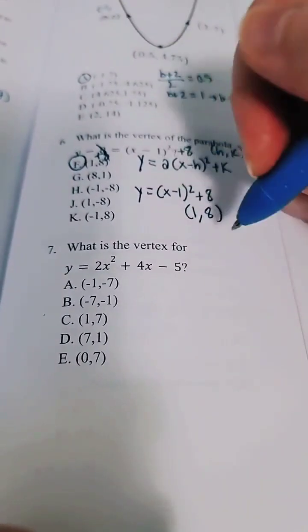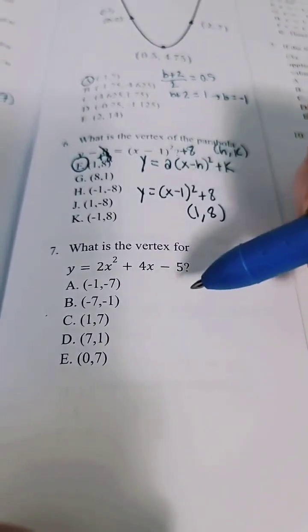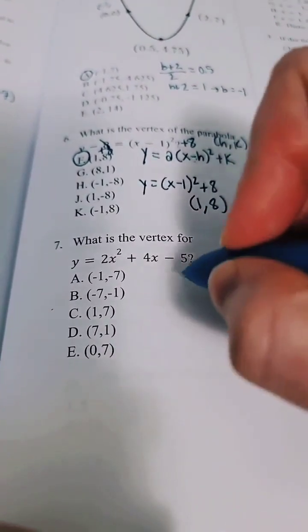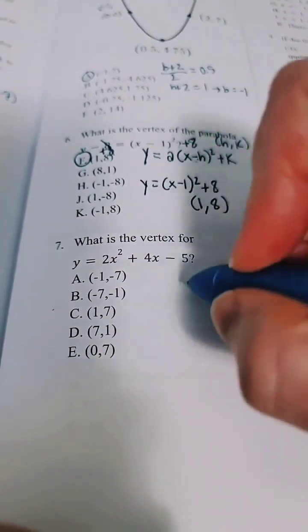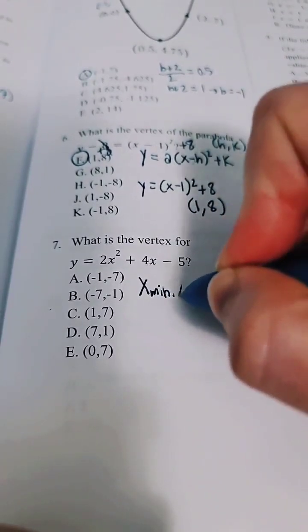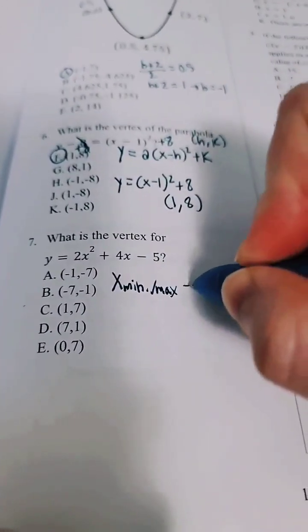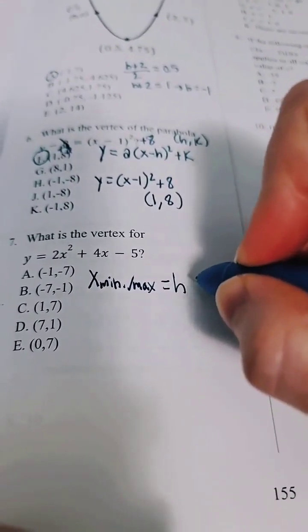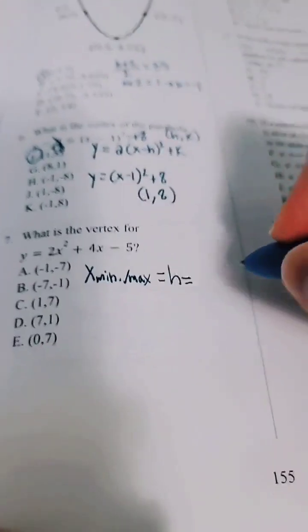So then let's go to number 7. What is the vertex for this right here? Okay, so for this equation, let's do the x min or x max formula. So the x min or the x max can also be thought of as h in your vertex form. Whichever way you want to think about it, it's synonymous. It's just a different way of describing it.